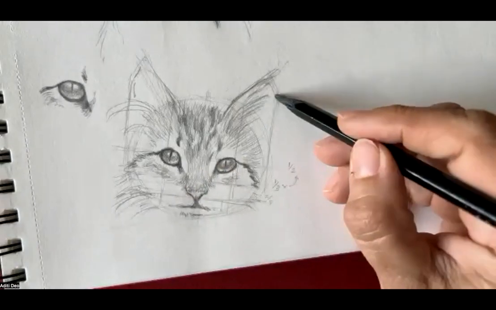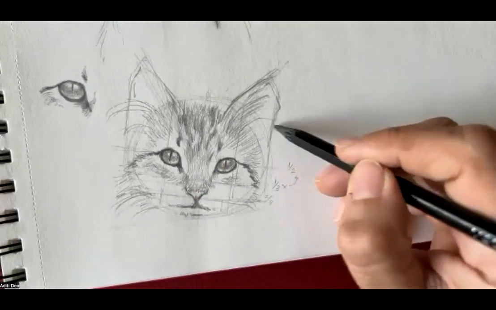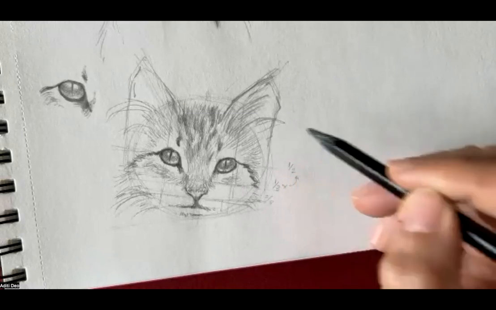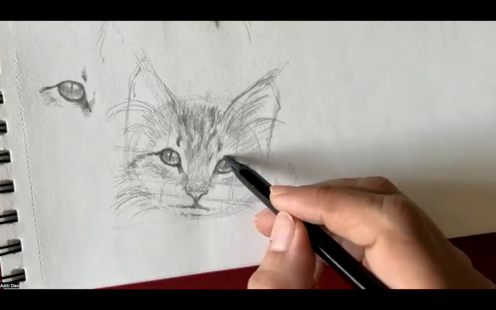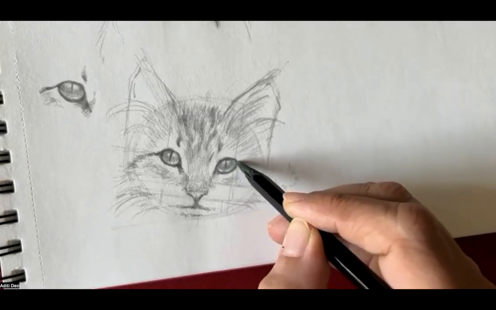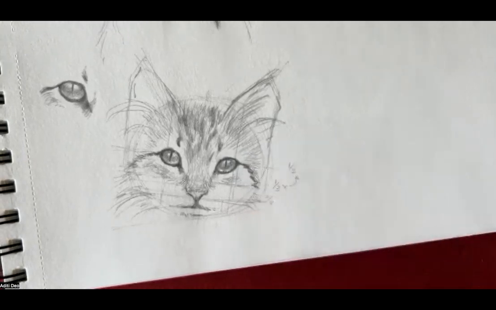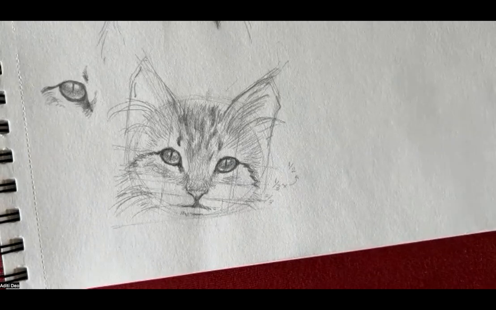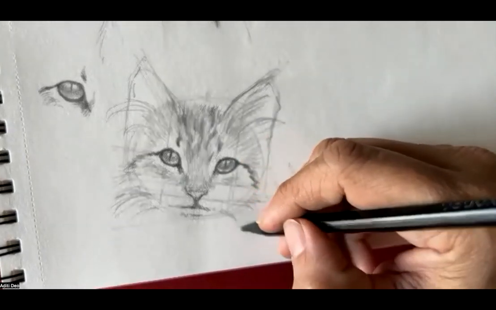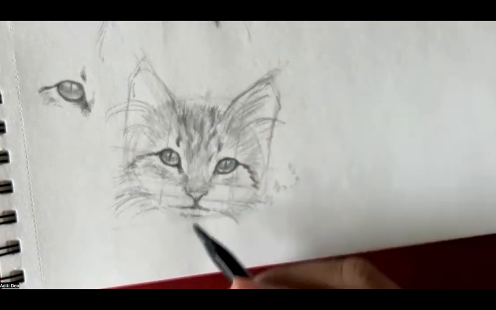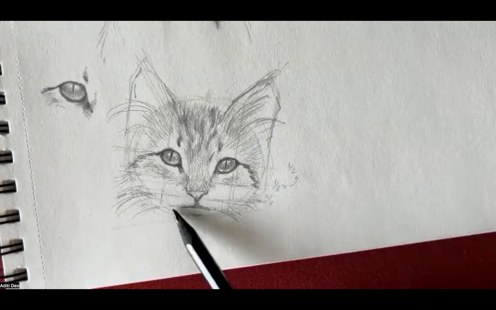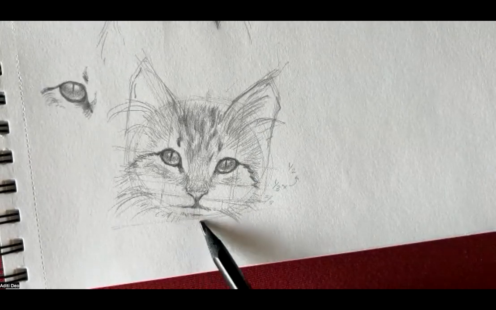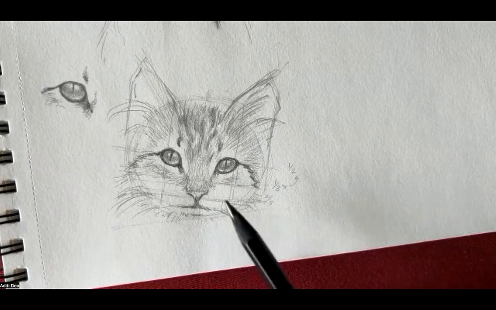Remember, this is supposed to just be a sketch for practicing. Now, if you feel confident about continuing this sketch, I would like you to take your time and finish this sketch during the week.